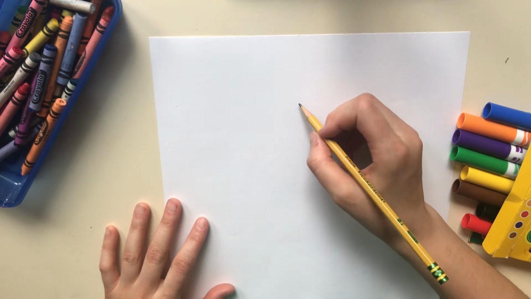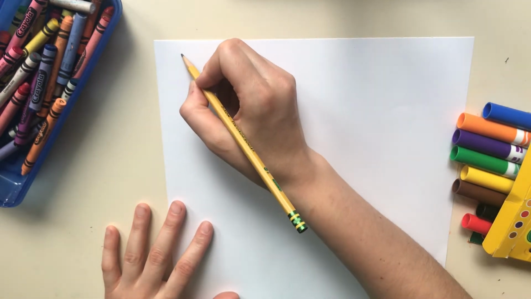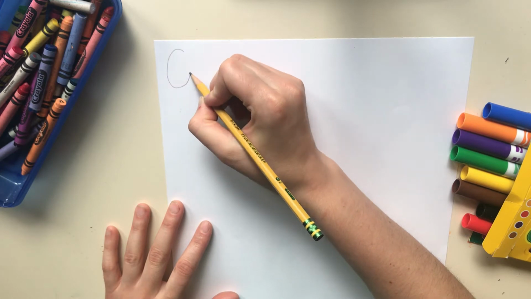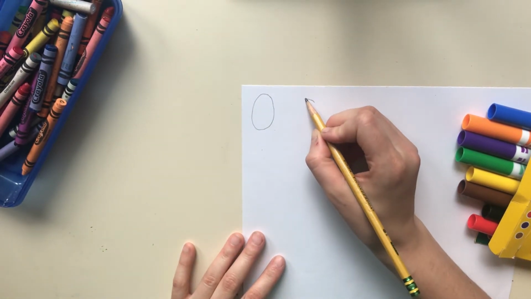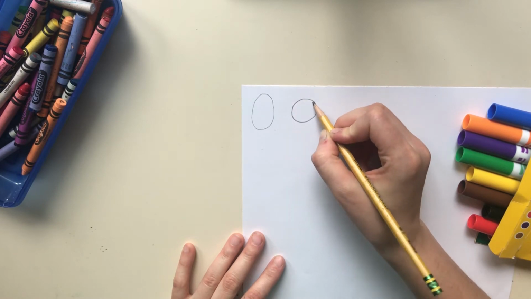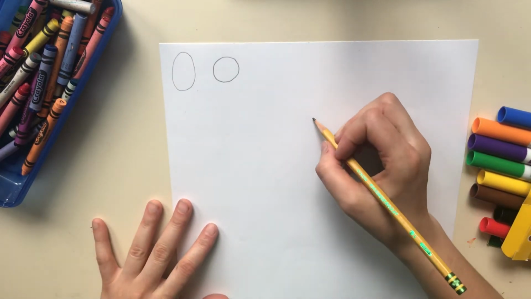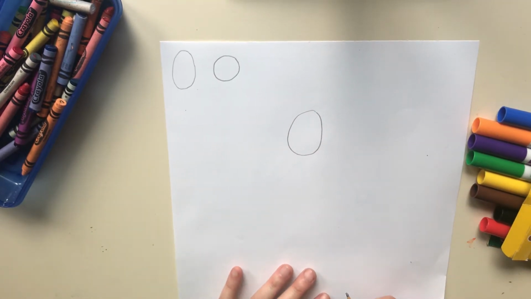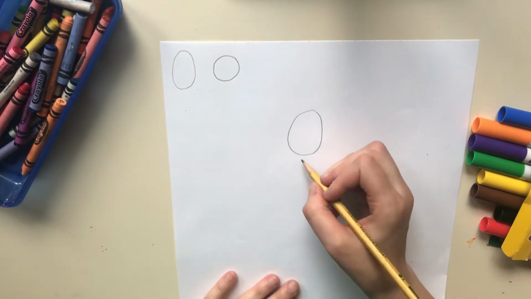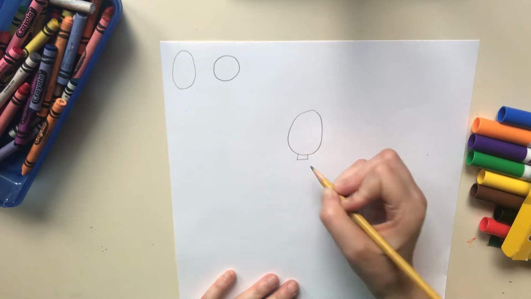Yeah, I heard an oval and a circle. So if you want a head that's longer, you could use an oval. If you want a head that's more round, you can use a circle. So I'm going to draw the head. And then, what's underneath the head? What holds up our head? Our neck. So for a neck, we can actually use just a small square.